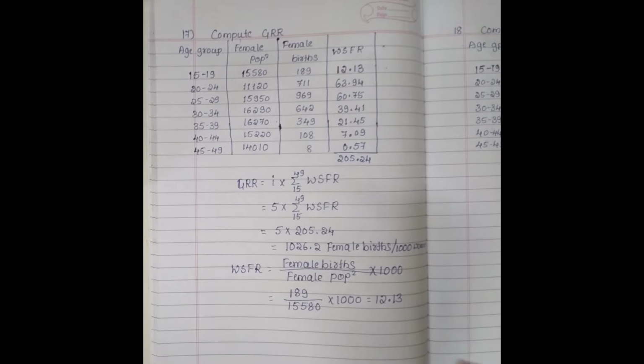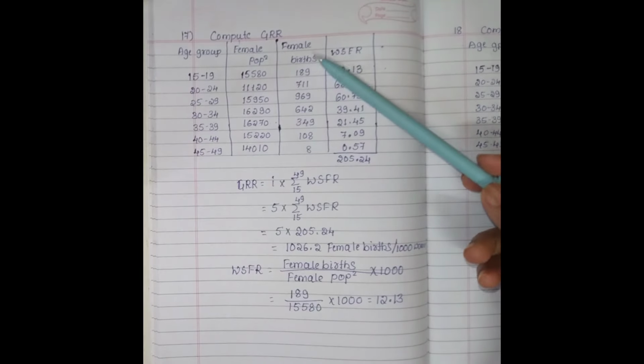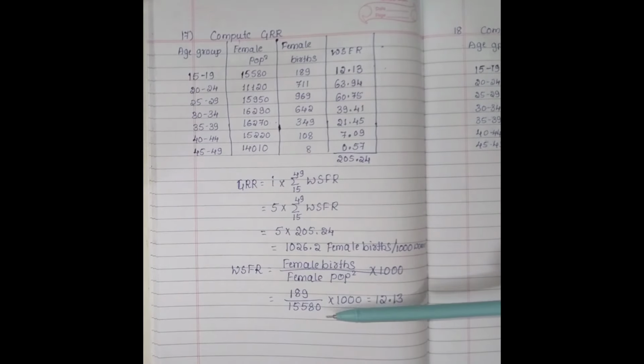That's why don't forget to write the formula. Formula must and should you have to write it. This is a GRR, and you have to write it up to this for 5 marks.